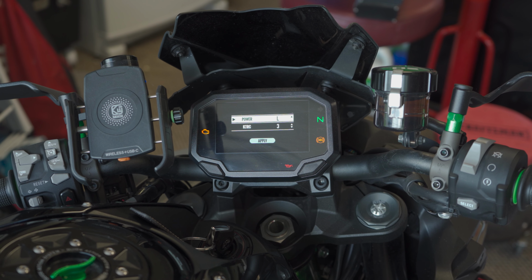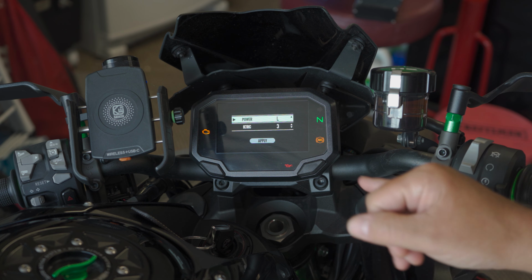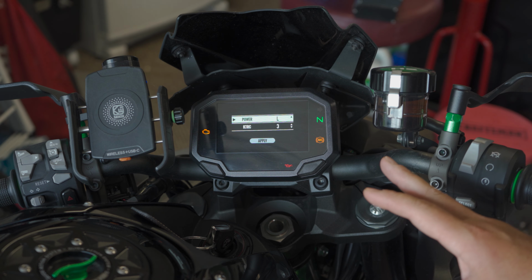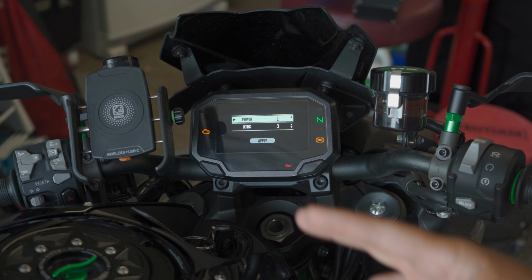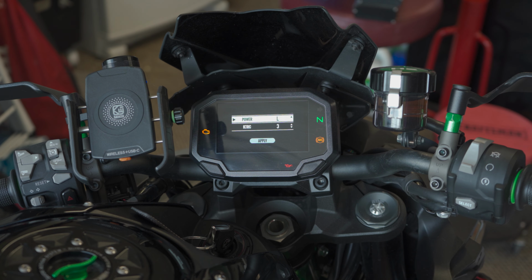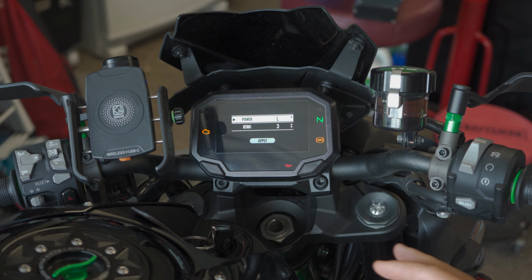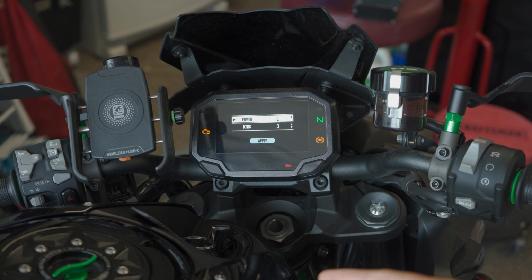Now, I want to say the Z900 kind of feels like, when I put this on power mode low and traction control 2, to me that's what the Z900 feels like compared to this. The Z900 feels like rain mode on this motorcycle. It's really insane.